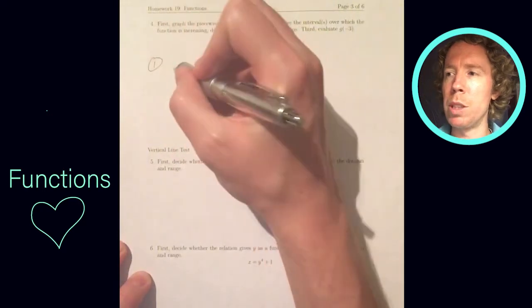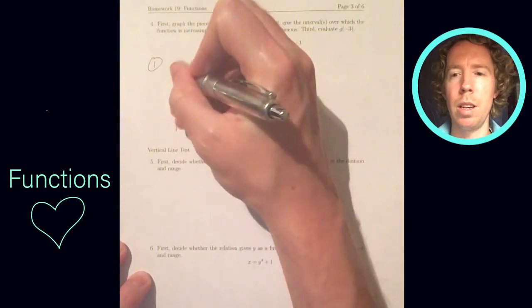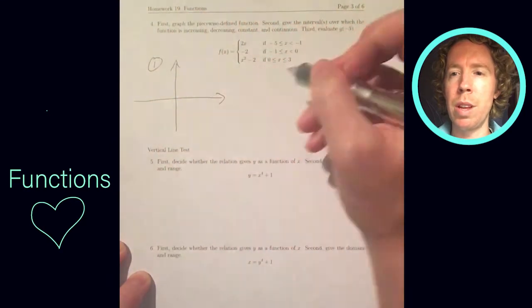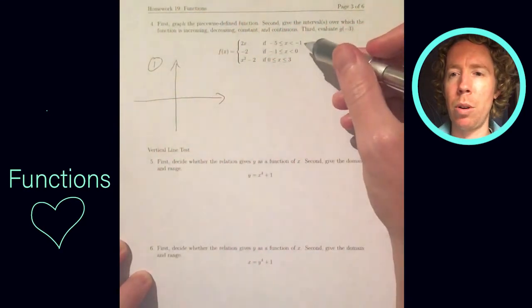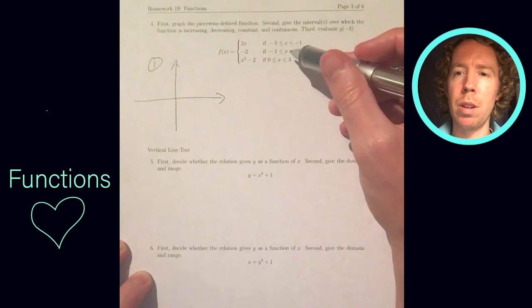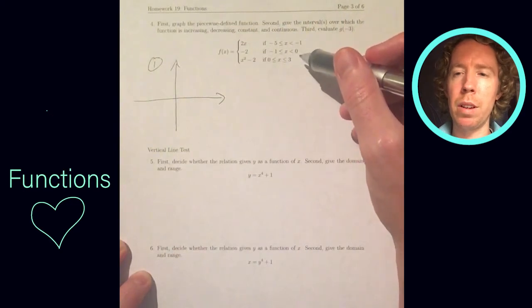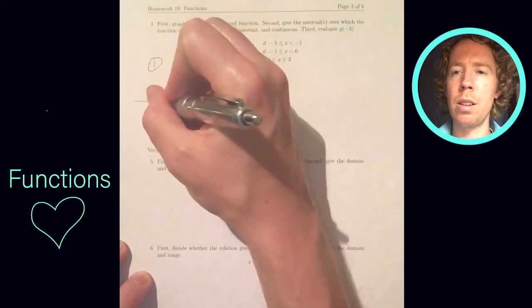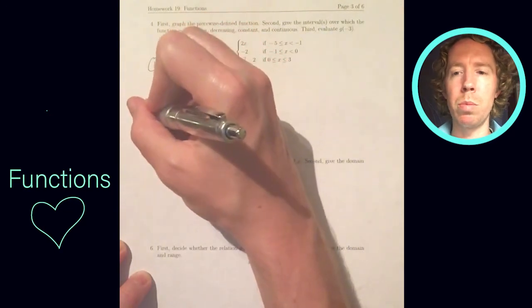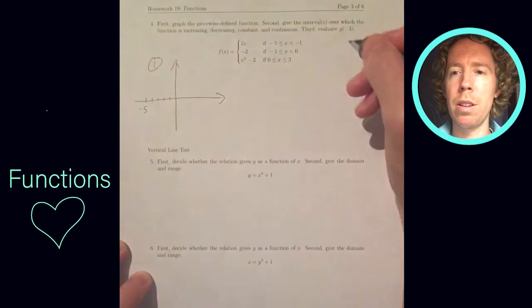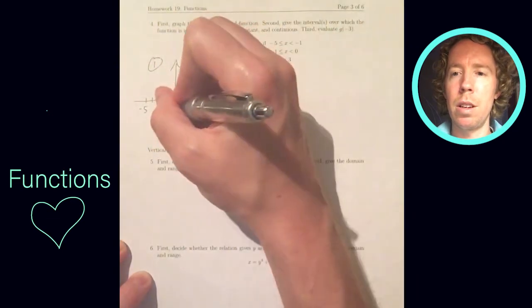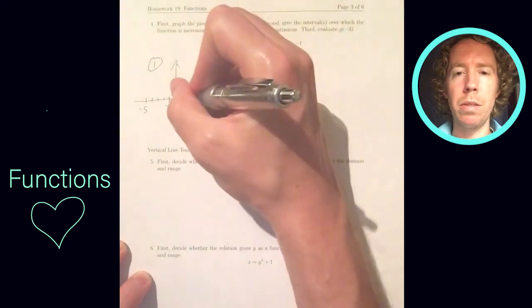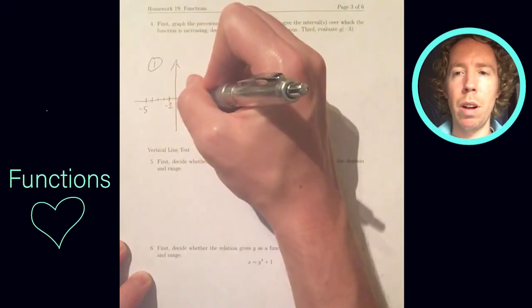Here we're graphing a piecewise defined function. It's in 3 pieces, and the x values that break up our graph are -5, -1, 0, and 3. So I'm going to plot those x values on the graph. And then from -5 to -1, x equals -5 to x equals -1, I'll follow that top rule.